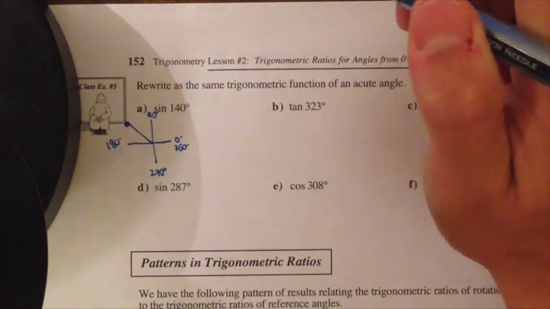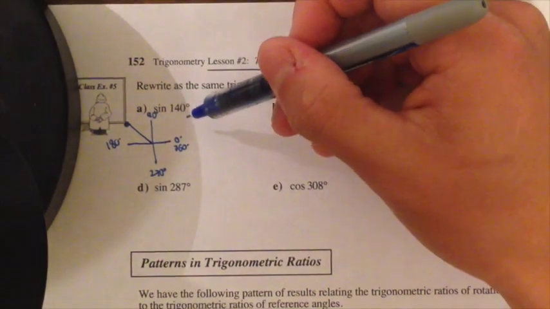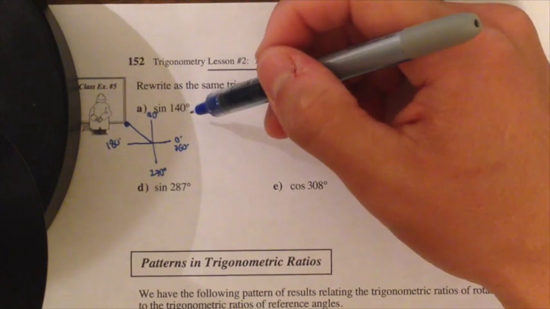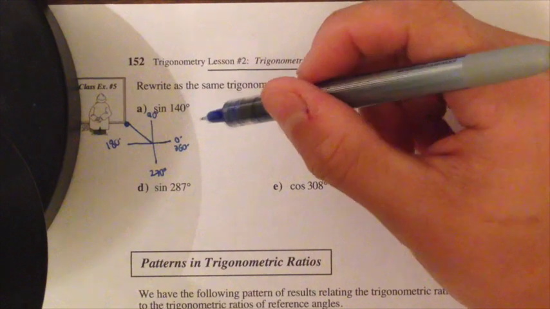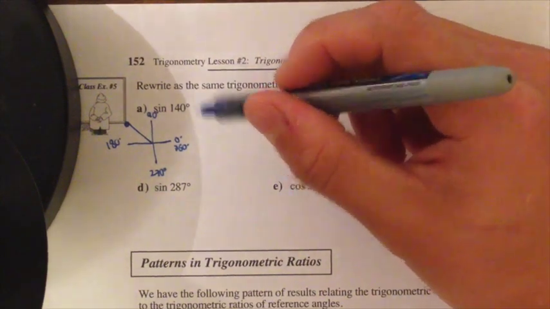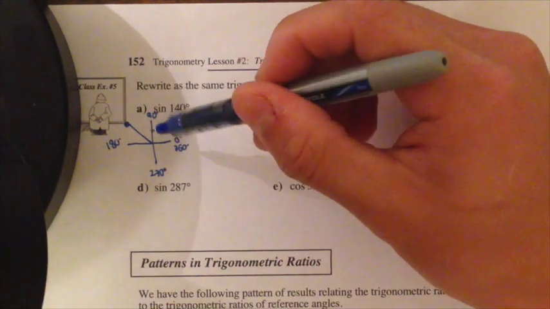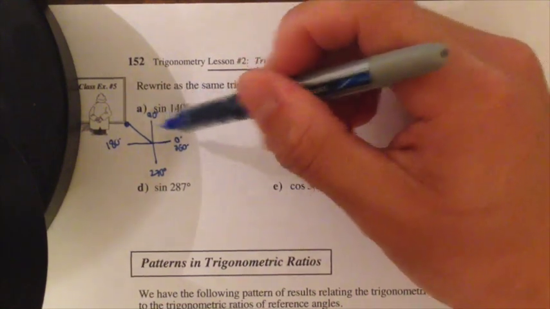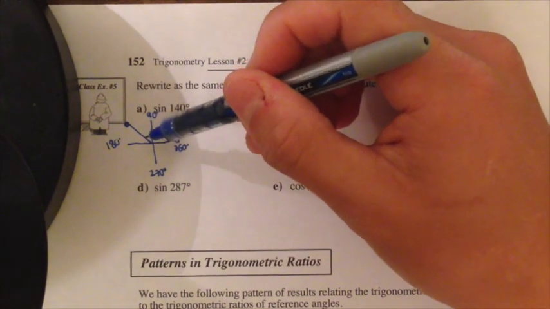Now there's two rules. The first rule is to determine whether this ratio of sine 140 is going to be positive or negative. And then we're going to write the positive or negative version of this sine. Since we know that add sugar to coffee, if we have a sine ratio in quadrant 2, we're going to have a positive ratio.